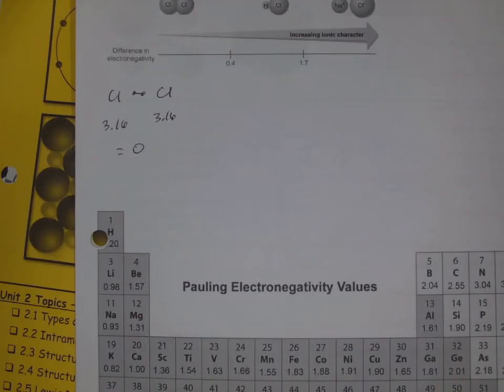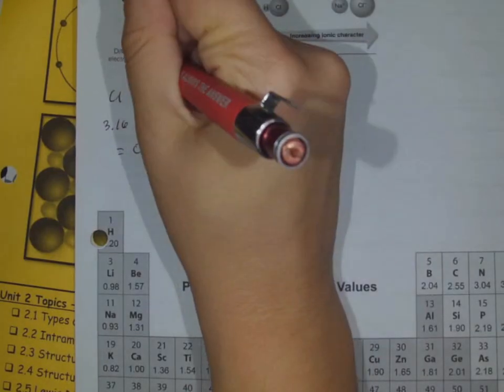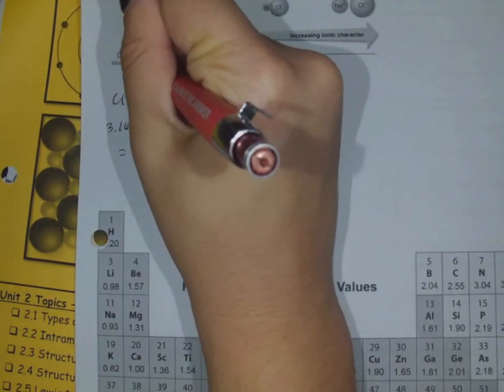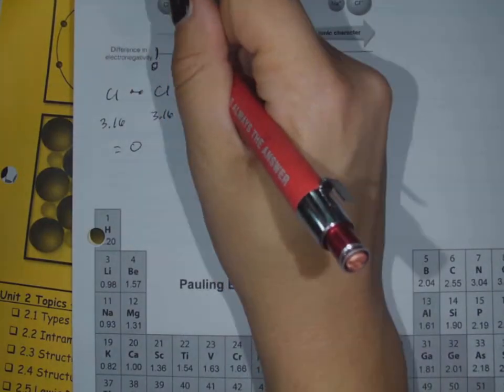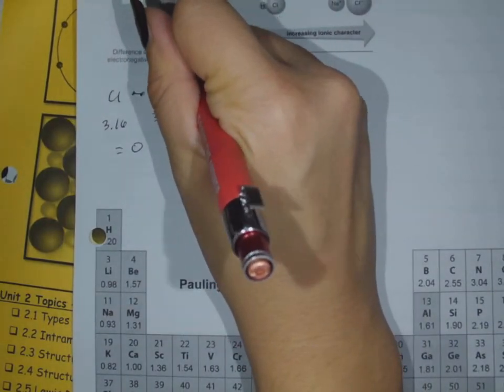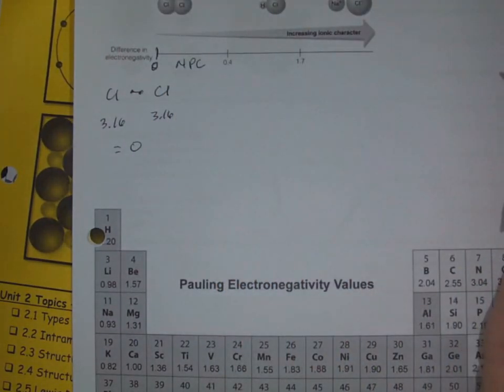The most purely nonpolar bonds have an electronegativity difference of 0, but we can have a small difference that's not all that noticeable, and we would still call it nonpolar. That range seems to be from 0 to 0.4. That's what we traditionally label as a nonpolar covalent bond.